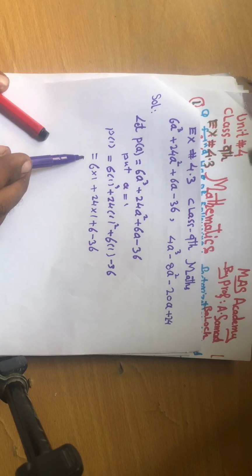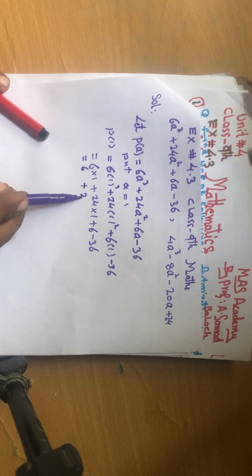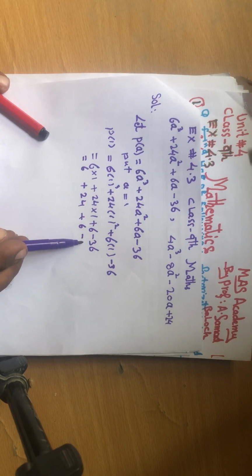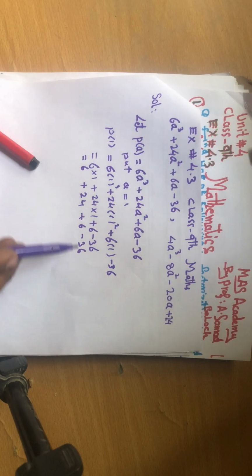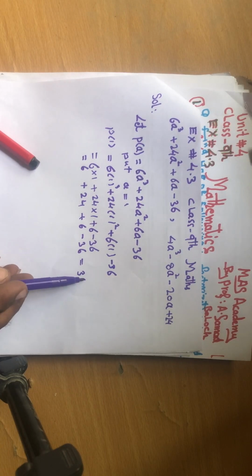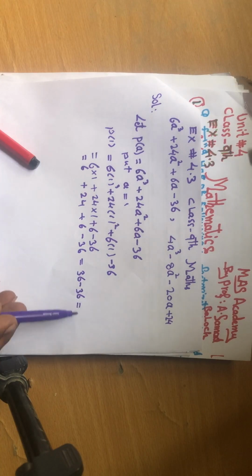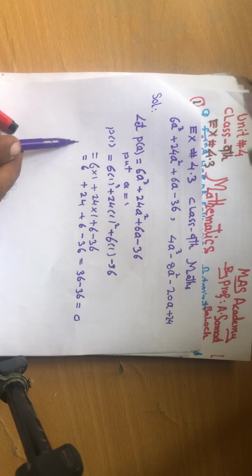Now further 6 multiplied by 1, 6 comes, plus 24 multiplied by 1, 24, and 6 minus 36. After that we are adding 6, 24 and 6, all three numbers are plus, it comes 36 and minus 36, 36 minus 36, it comes 0. It means we got the remainder 0.